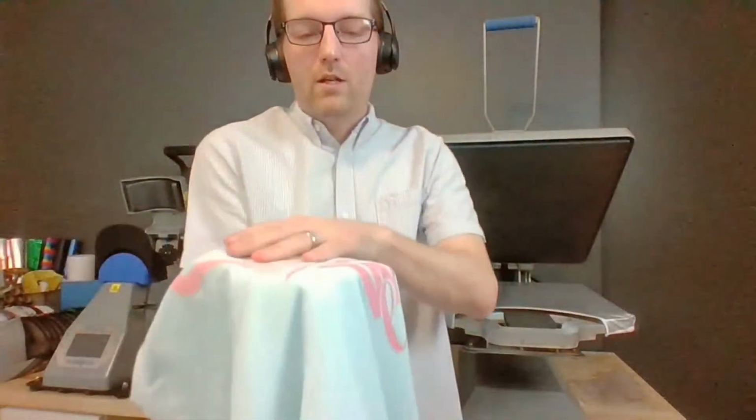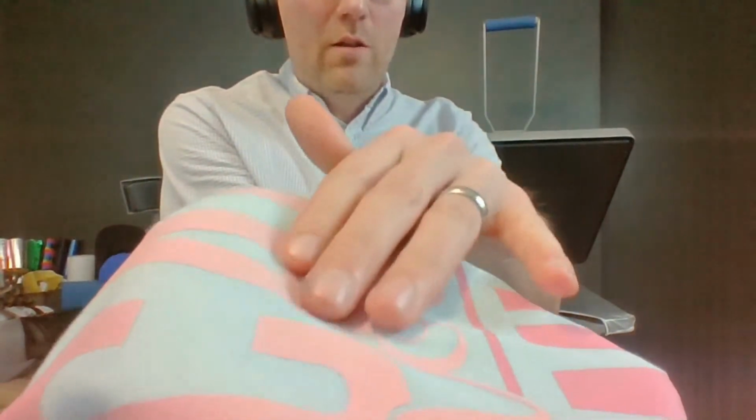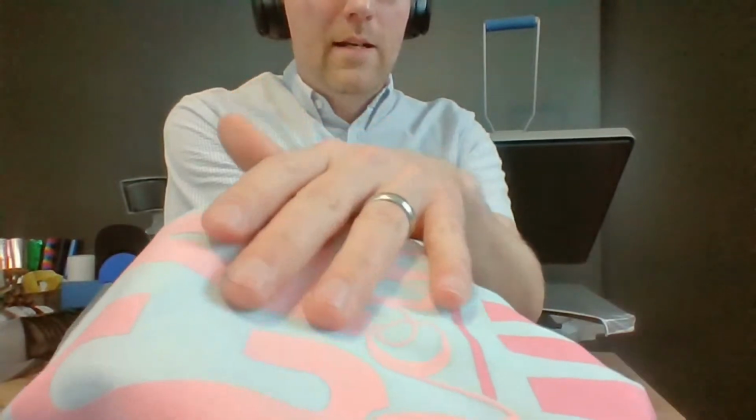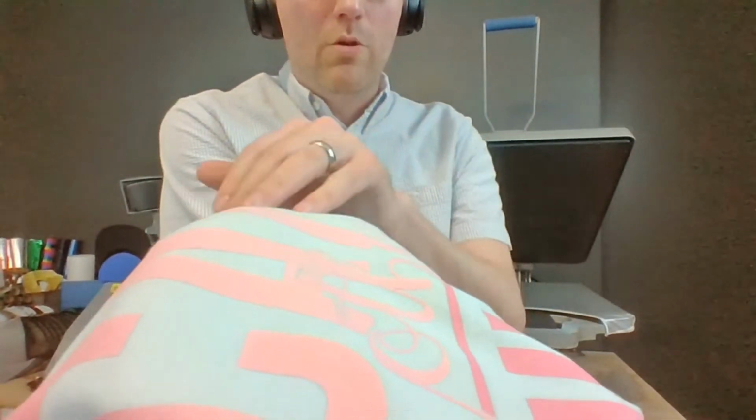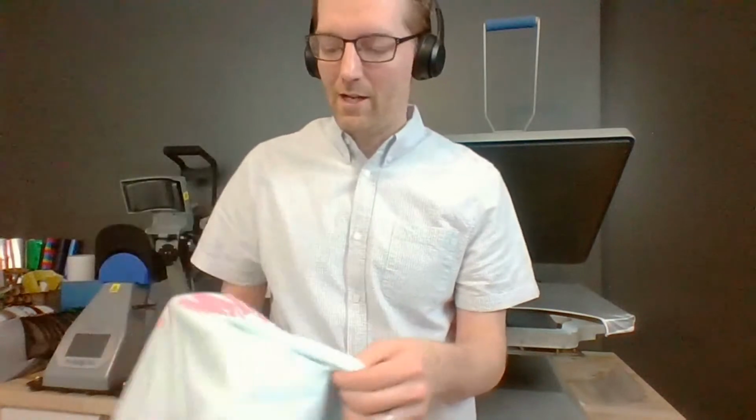So I think it turned out pretty cool. Let me see if I can bring you as close as I can here. So the flock is dimension. It has a lot of texture to it. It feels velvety, smooth, and it doesn't feel thick on there either. I know a lot of people are worried about that, but on a t-shirt, it doesn't feel too thick unless you're putting a big blob design on it.